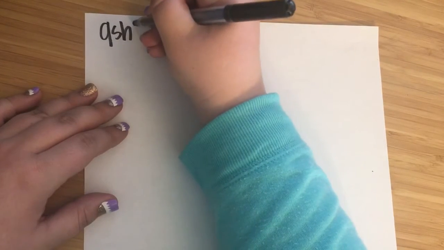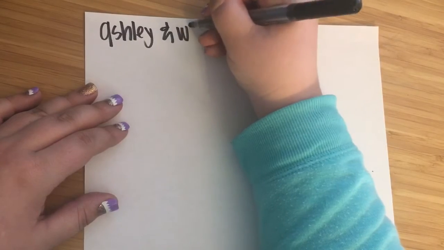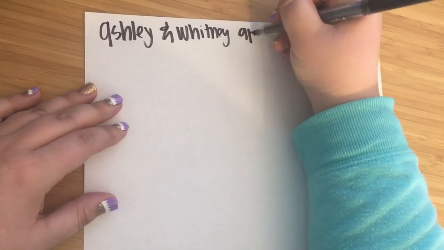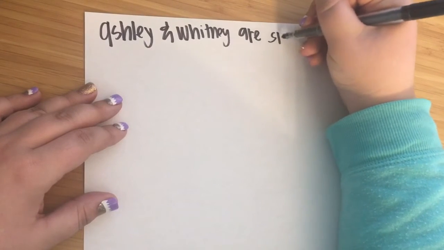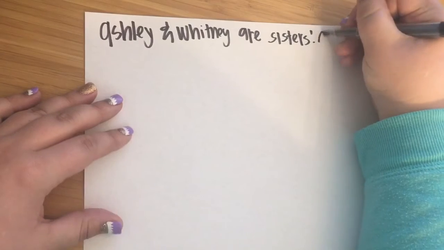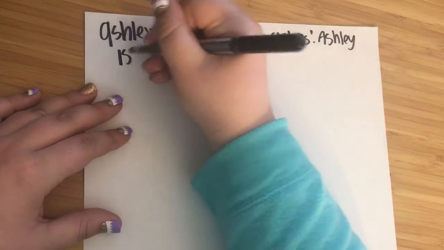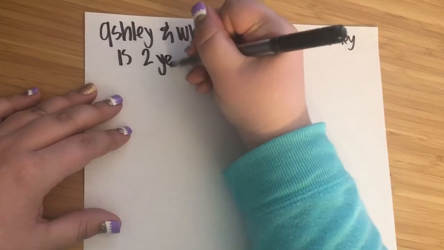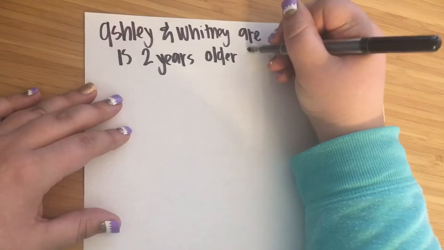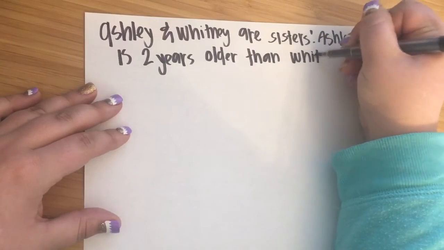So I'm going to just start with kind of a word problem. My sister Ashley and I are 2 years apart. My sister Ashley is 2 years older than me. So no matter how old I am, she will always be 2 years older, which is fun because I can always say that I'm the youngest no matter what. She could turn 100 years old, but I'd only be 98 because she's 2 years older.